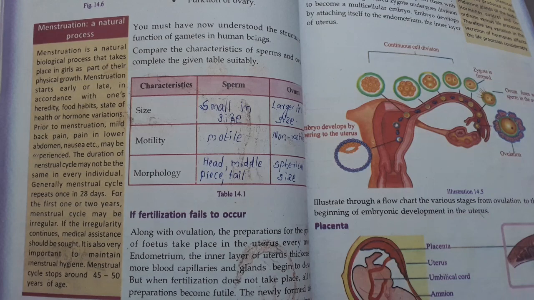Girls have to maintain hygienic practices during this time, and abdomen pain, nausea, or back pain may happen. Anyway, the menstrual cycle repeats once in 28 days. This is the normal condition. Some irregularity may happen, but if continuous, we have to seek doctor's advice. Got it? This is the process.